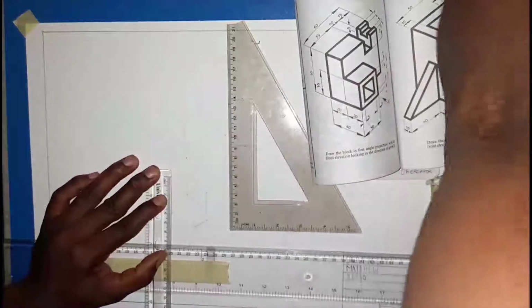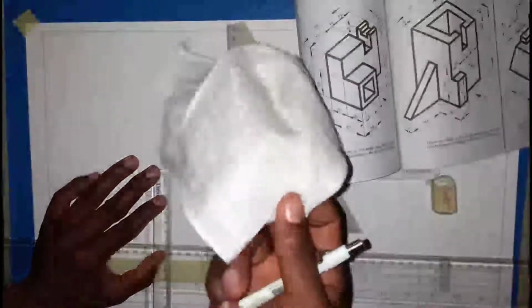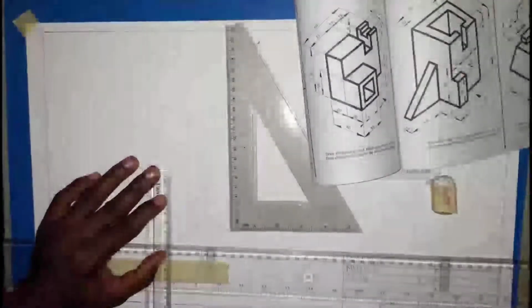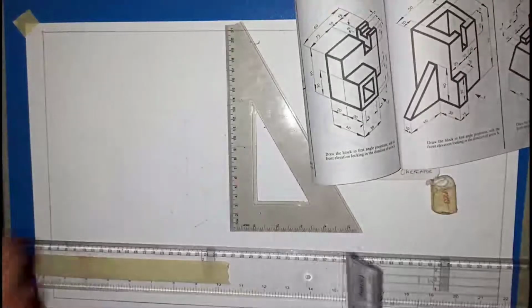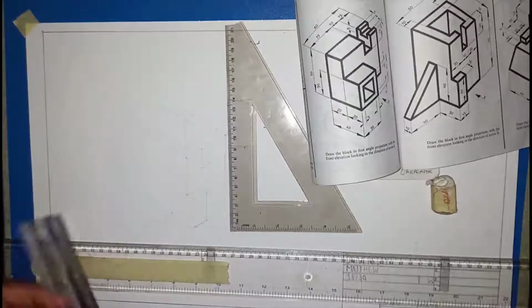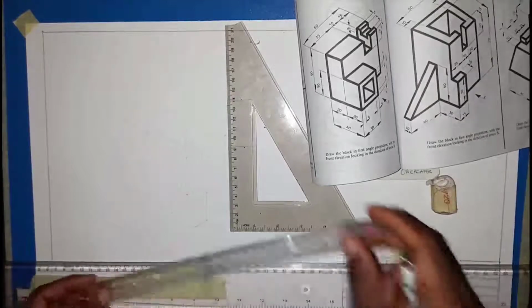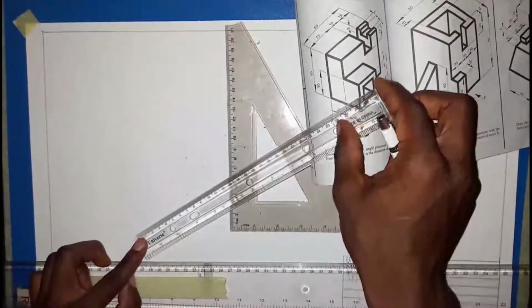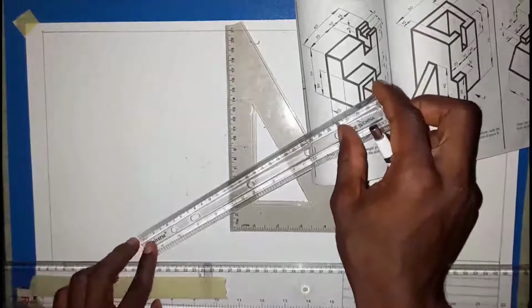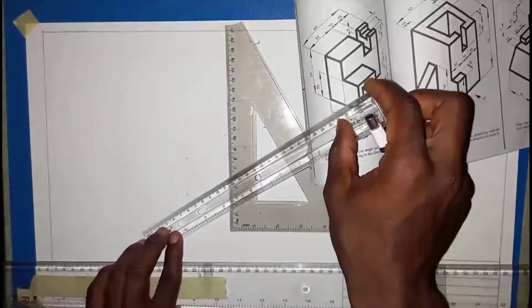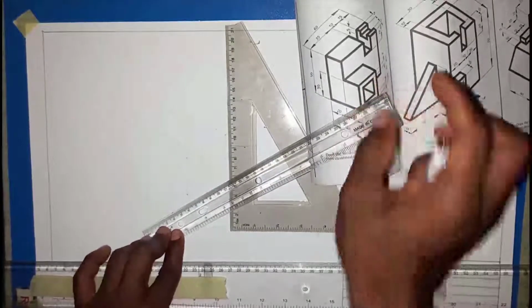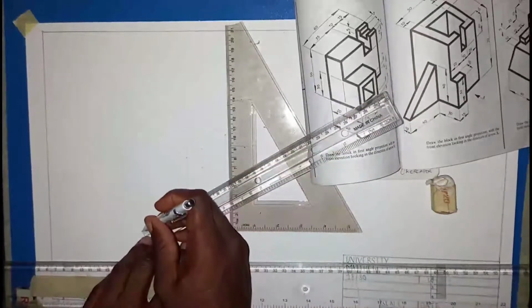Whenever you're cleaning with an eraser, make sure you have a brush beside you, so you can use it to dust all the crap. Don't use breeze, don't use your hair, don't use your mouth. No, that's a wrong habit, a bad habit, because it's going to spoil your drawing. Spit and all those kinds of stuff will spoil your drawing.